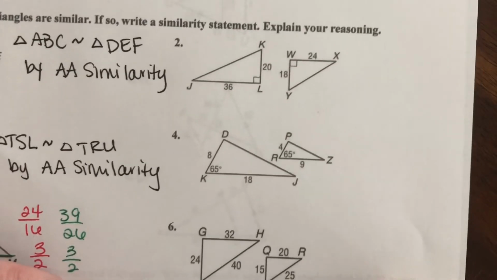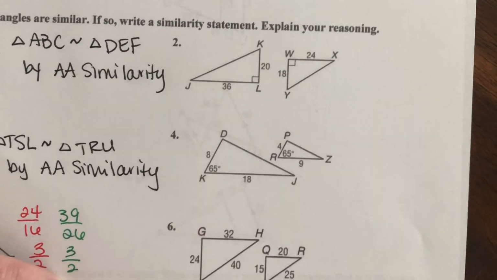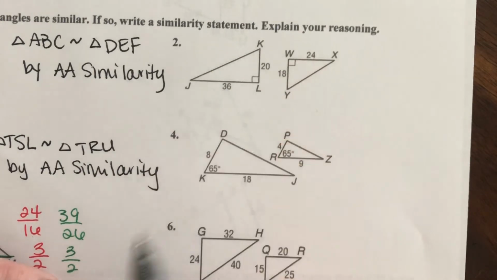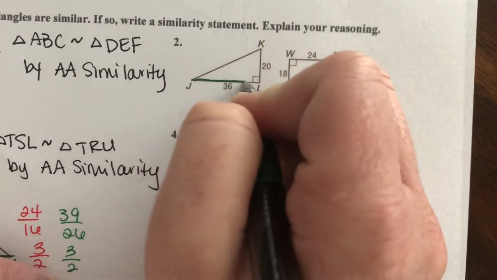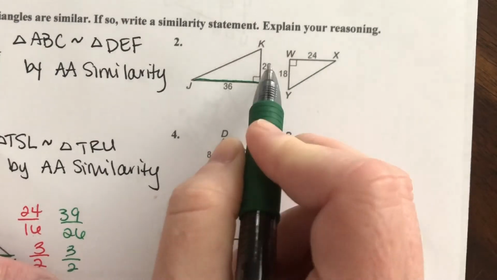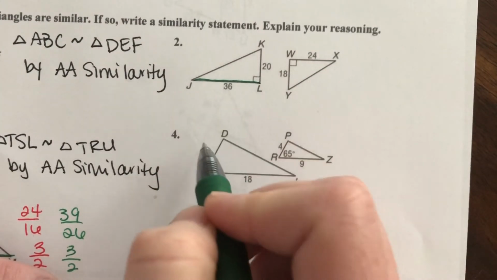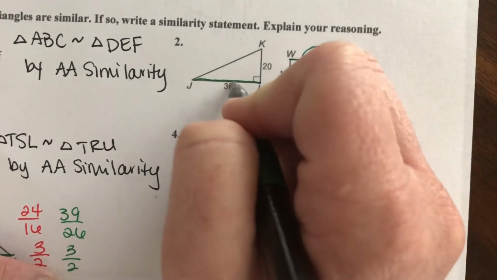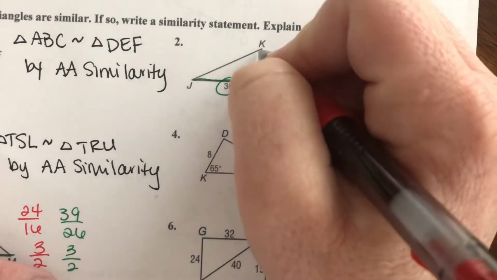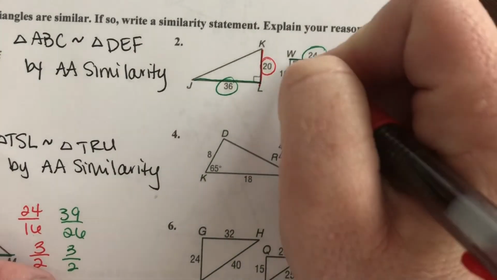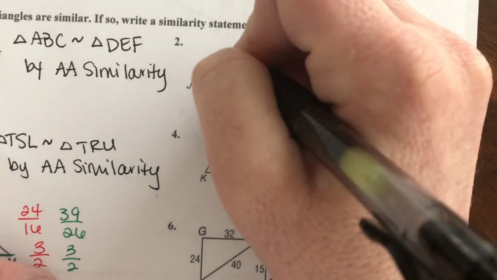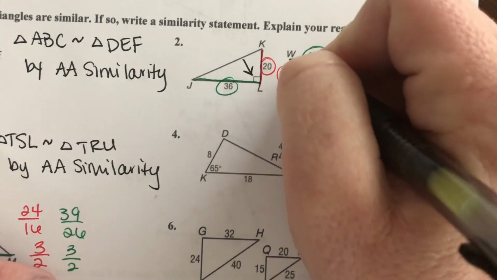Okay, number 2. We've got, it looks like 2 right triangles here, okay? And then it gives us the side of each triangle on either side of that 90-degree angle. So we've got this guy, the longer of the 2 sides, 36 and 20. This is the longer of the 2. 18 and 24. This is the longer of the 2. Then we've got the shorter of the 2 and the shorter of the 2. And the angle between those 2, this one's 90 degrees and this one's also 90 degrees.